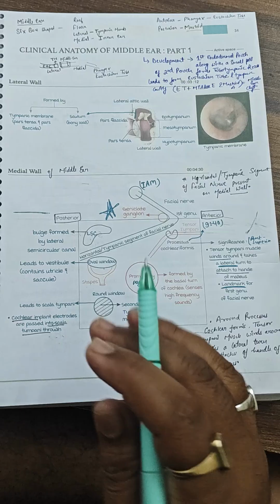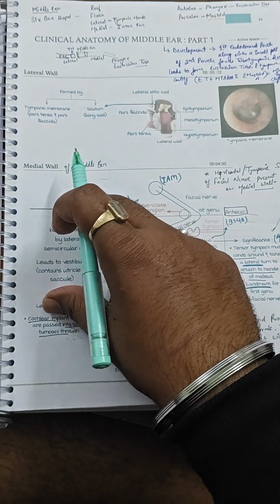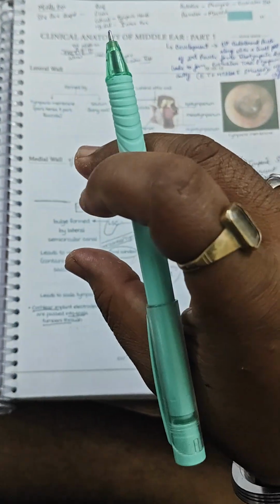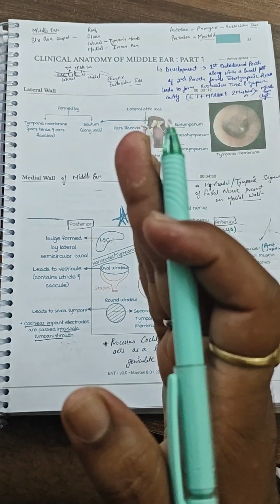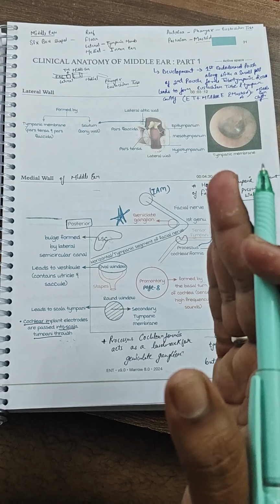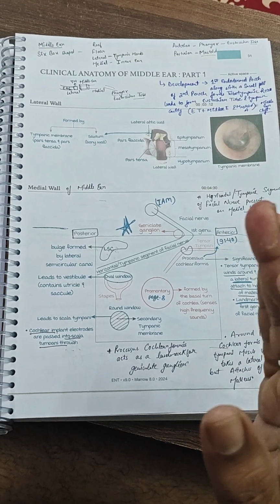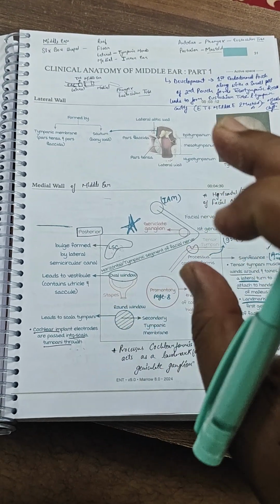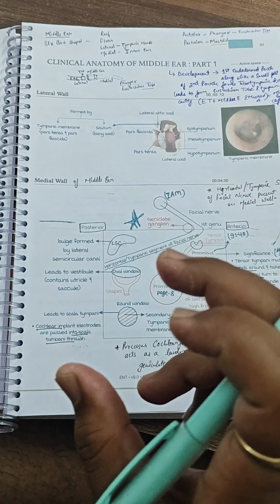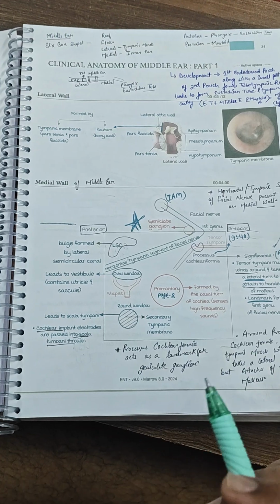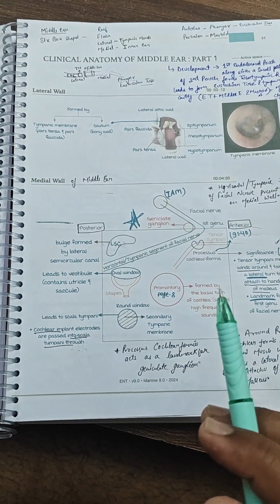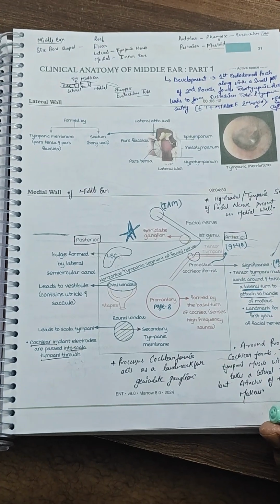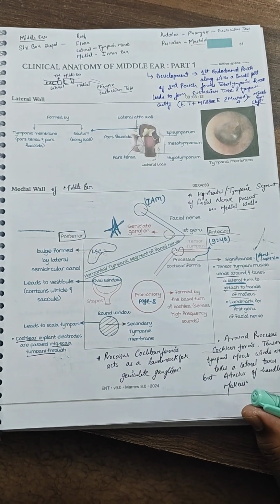If this is the pinna, then here continues the external auditory canal, and after that there is the tympanic membrane, and after that the middle ear part, and further there is the inner ear. So between the middle ear and the external ear lies the tympanic membrane. It is the common wall between the external auditory canal and the middle ear, and this is formed by the tympanic membrane and the scutum also.